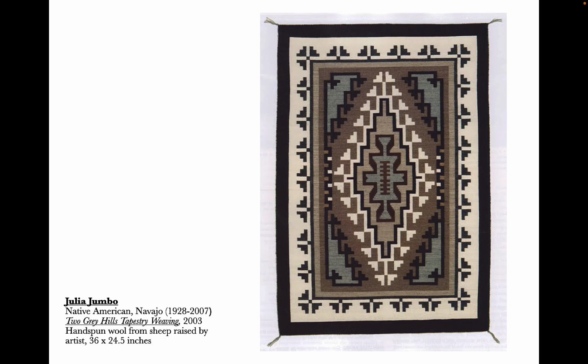Okay, this is Julia Jumbo. She was a Native American Navajo weaver. This is a tradition that, again, like the kente cloth, is this beautiful hand-woven tradition, and these textiles always impress me because it's something I can't knit or barely even sew or anything.